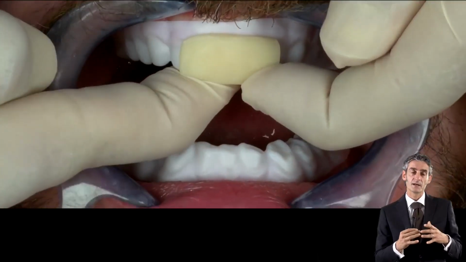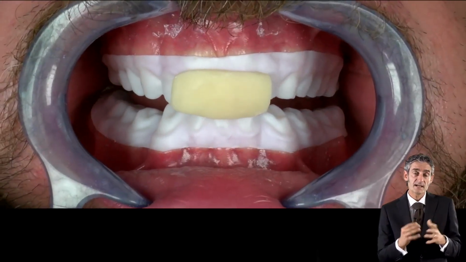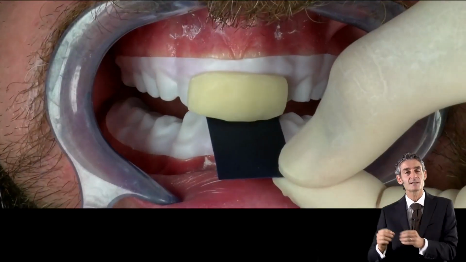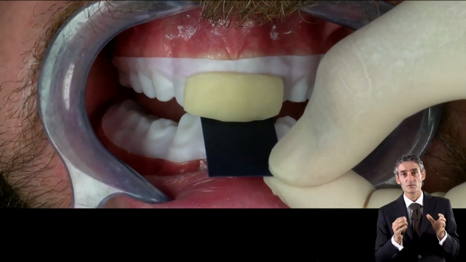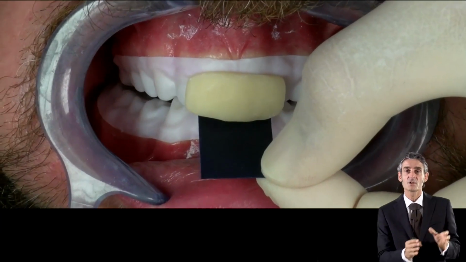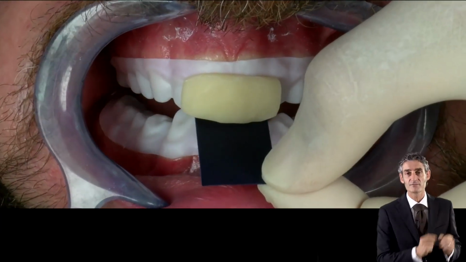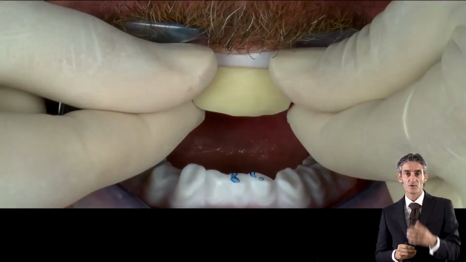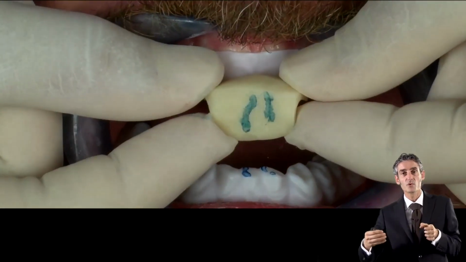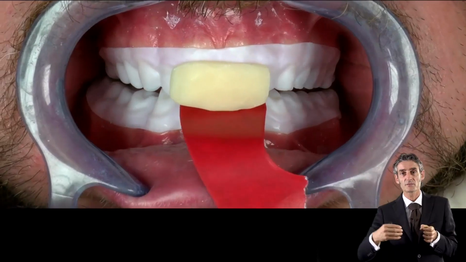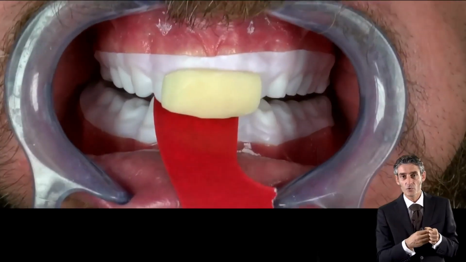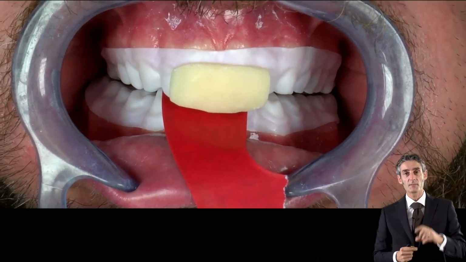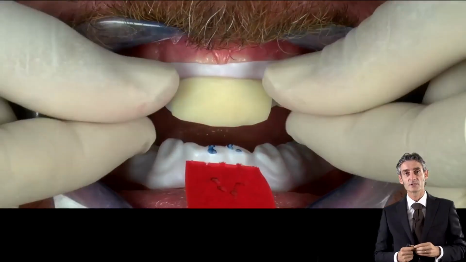And then for sure, another important thing that we have to consider is to never change the vertical dimension inside the articulator if it's possible. So you have to take the bite registration in CR position at the right vertical dimension. And with this procedure, with the use of this plastic foil, in the way to avoid that the hard material of the bite registration can go in the grooves, we can use an anterior deprogrammer already set at the right vertical dimension.